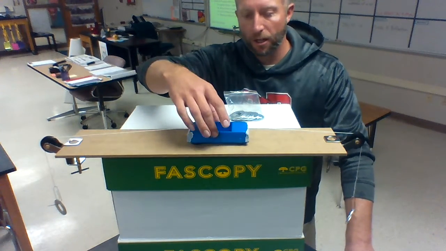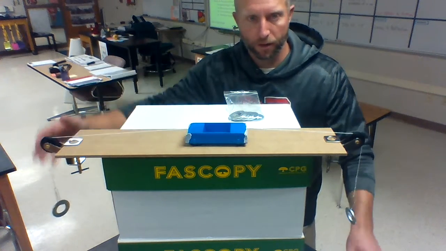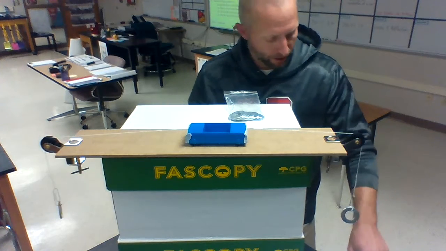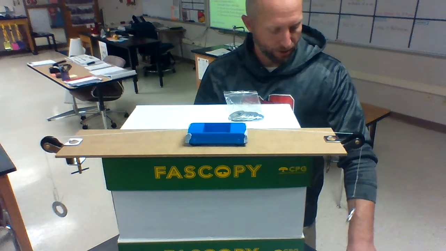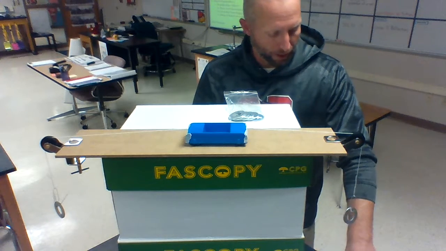All right, so once again, it's able to do this back and forth. And both of these have one washer on both sides. All right, so are they balanced or unbalanced? How would you know? And then which of Newton's laws does this display and why?